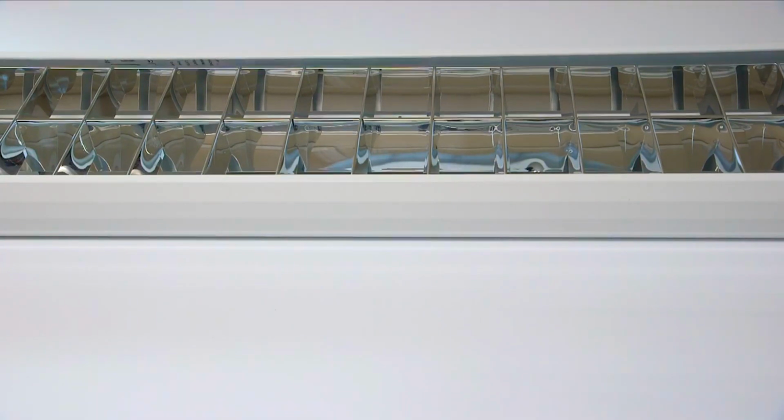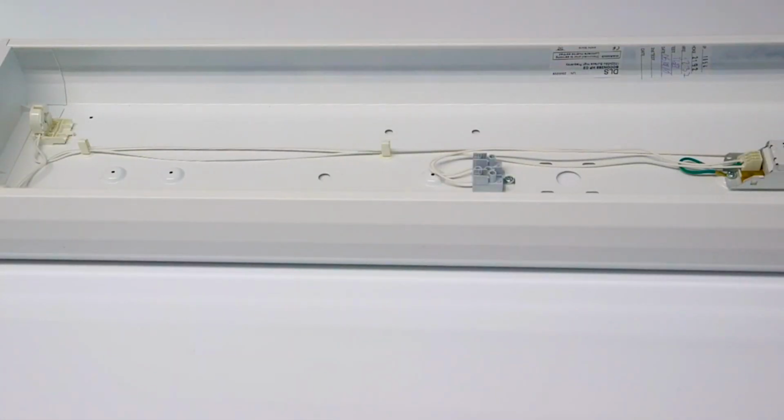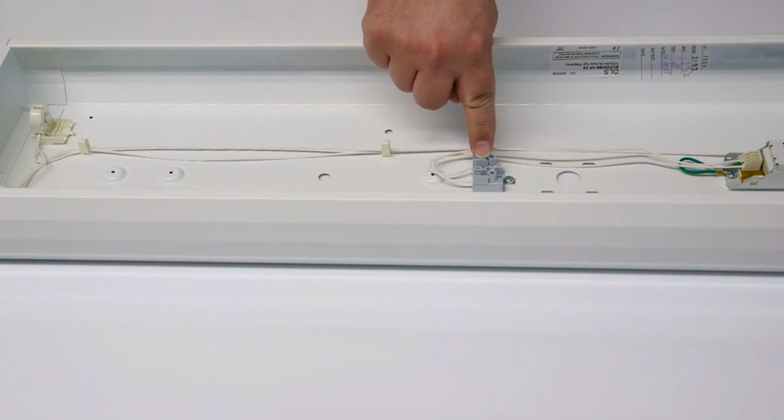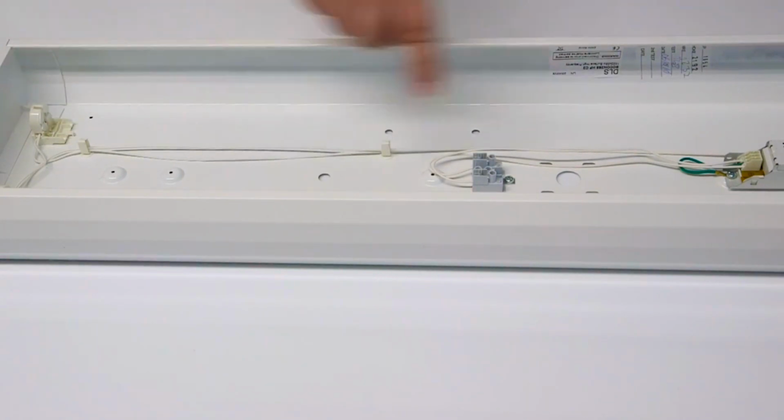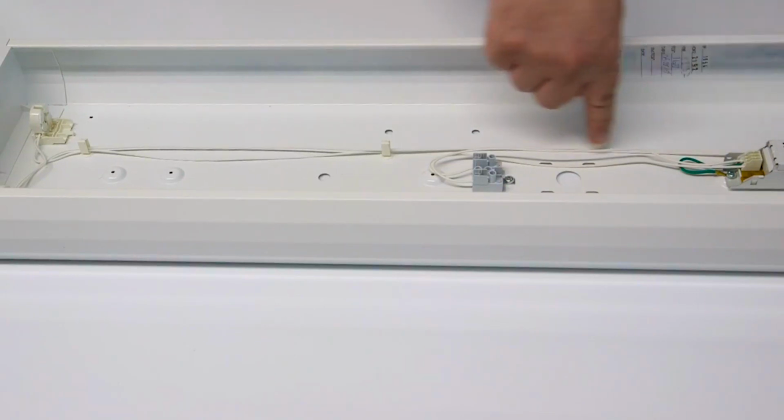Let's look at this standard fitting and identify the key component parts. We'll remove the diffuser from the fitting to enable the parts to be seen clearly. Here, with the diffuser removed, we can see the mains input connector, T8 tube mounting connectors, ballast, and wiring.